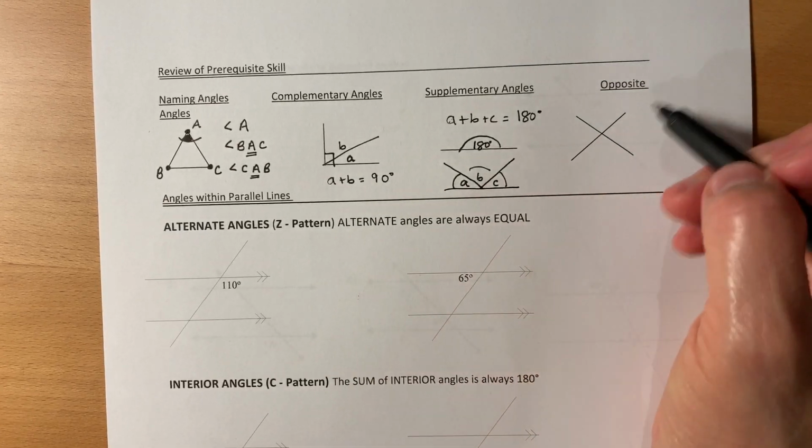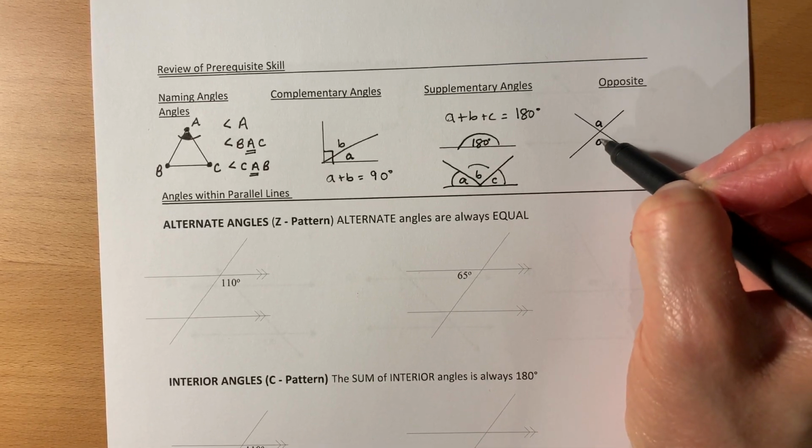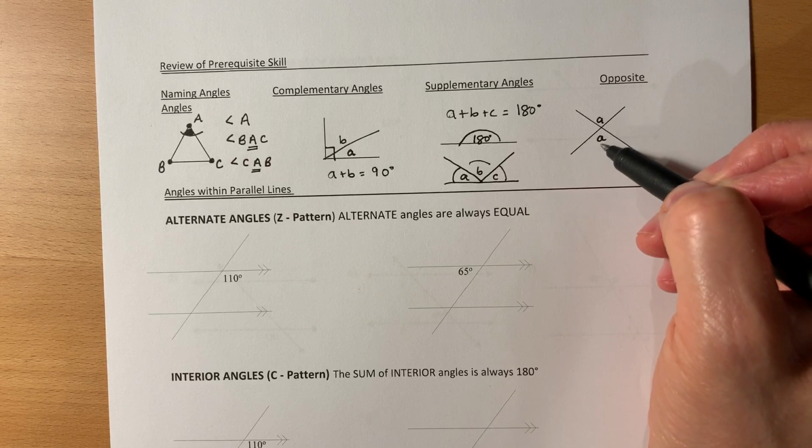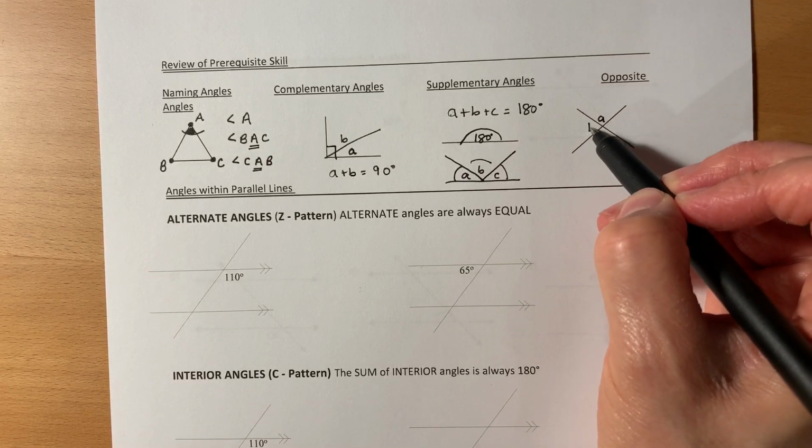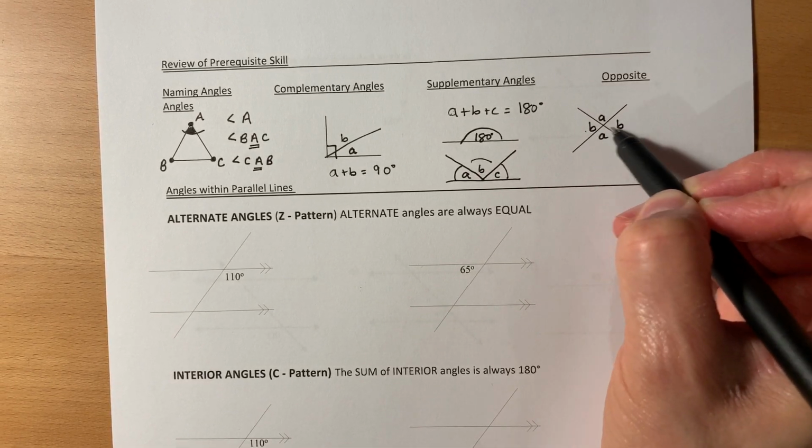Okay? The other thing you got to remember is that opposite angles are equal to each other. So these are opposite, they're the same. These are opposite, these are the same.